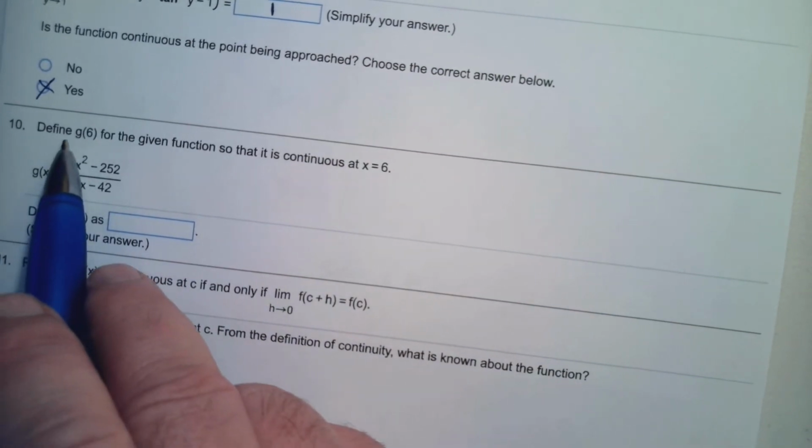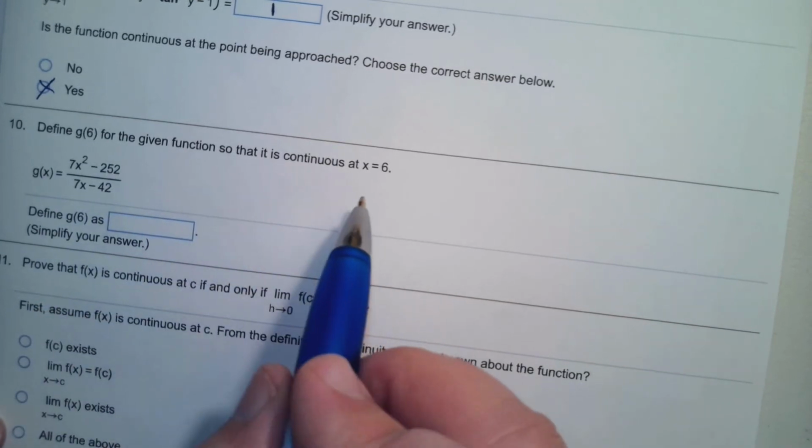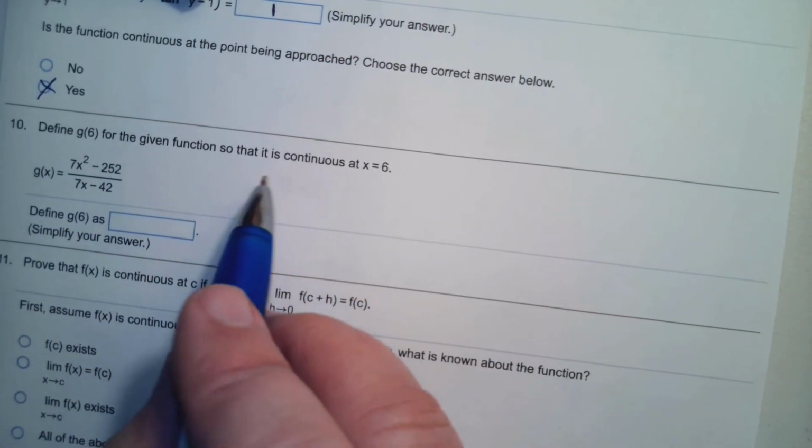Now, define g of 6 by the following function, so that it is continuous at 6.